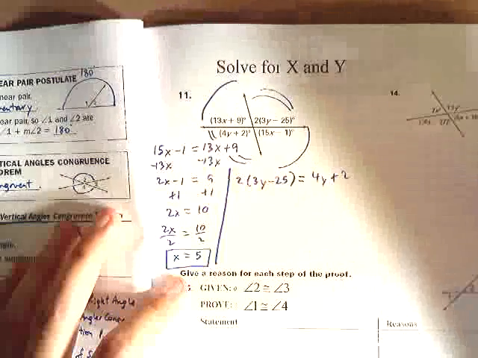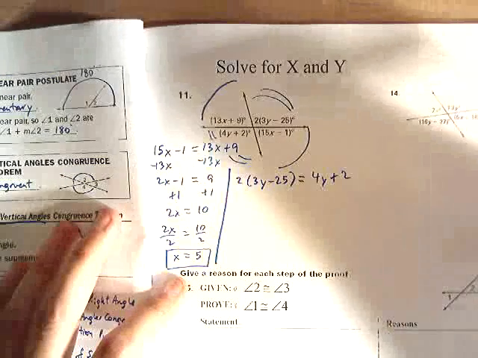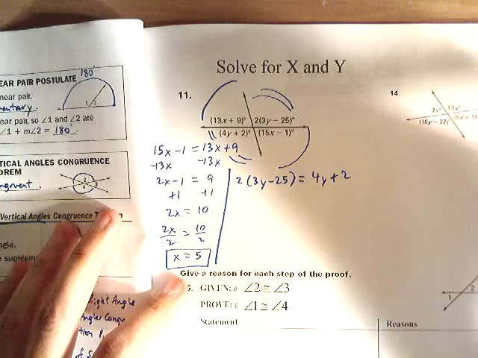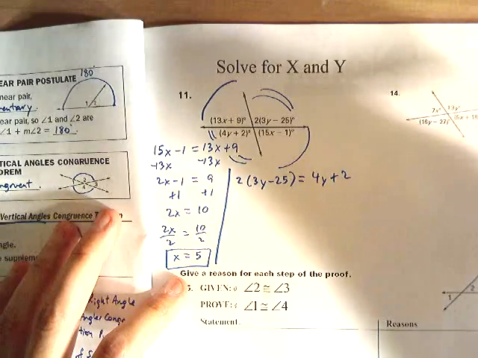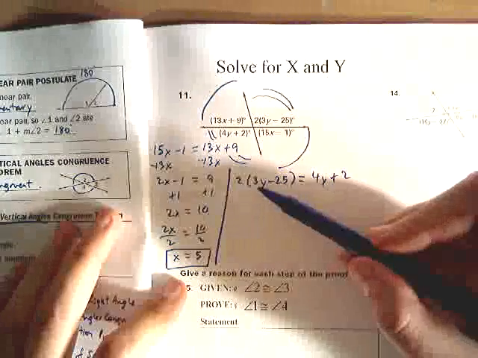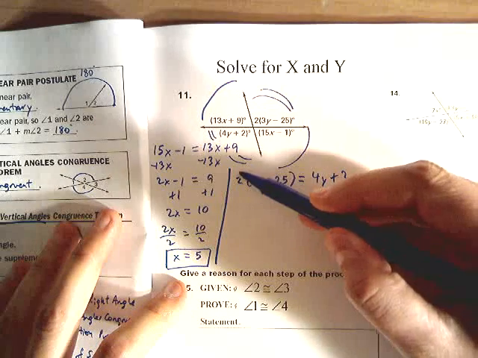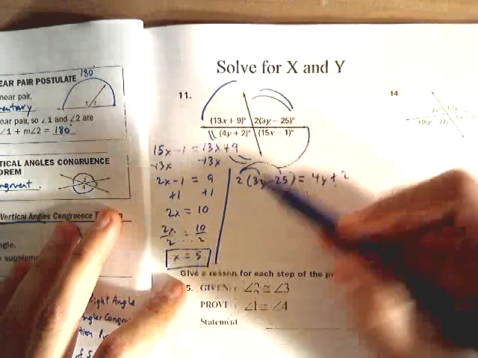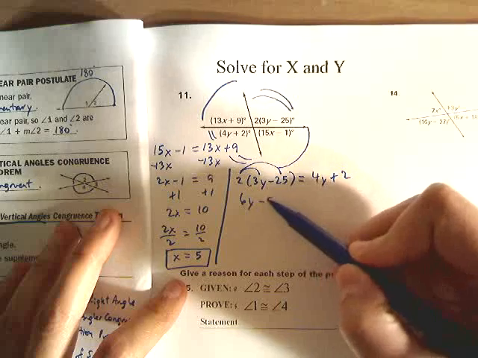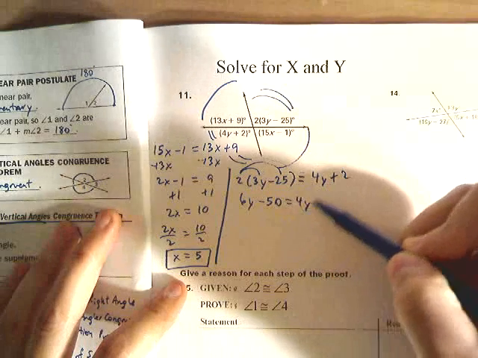And then because we have one big equation and only one type of letter involved, one variable, this can be solved for that letter, y. Over here, we're going to use what's called the distributive property. We'll multiply here and here with our 2, giving us 6y minus 50 equals 4y plus 2.